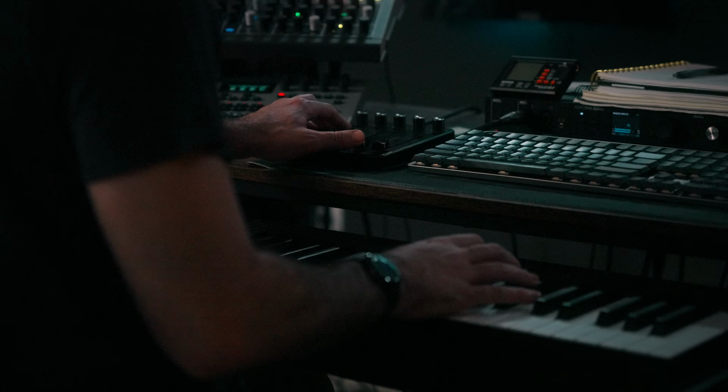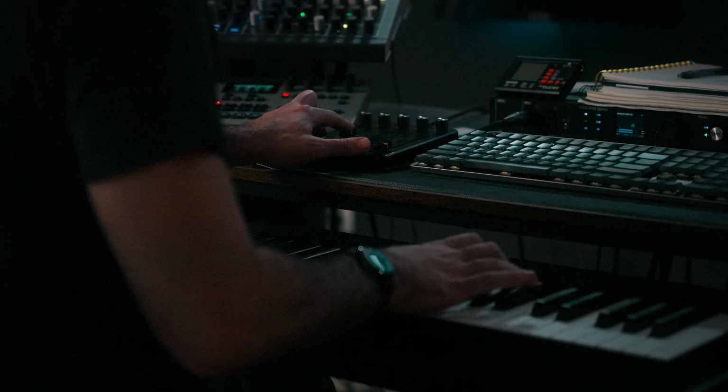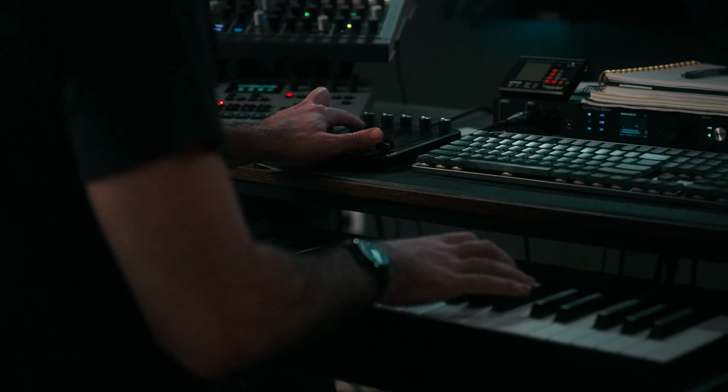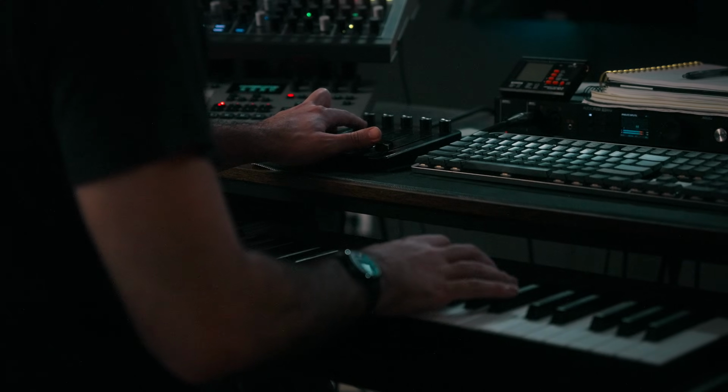I got my start with UVI 7 years ago now, I think, with Falcon, and that has remained indispensable to me ever since, both for music and sound design. It's just very, very good.